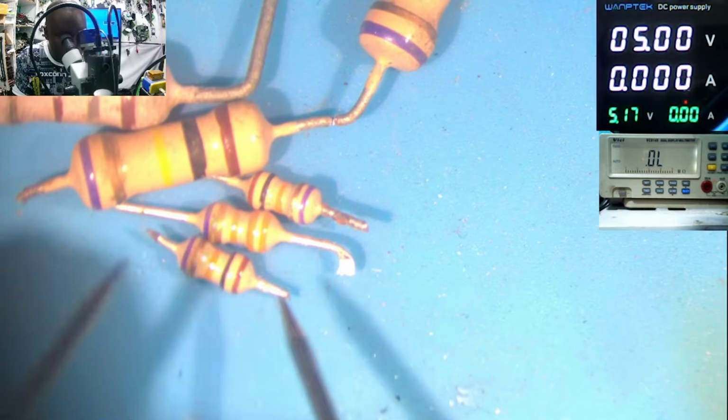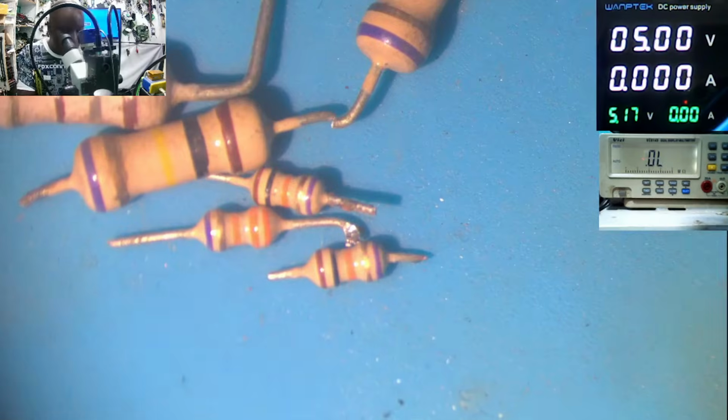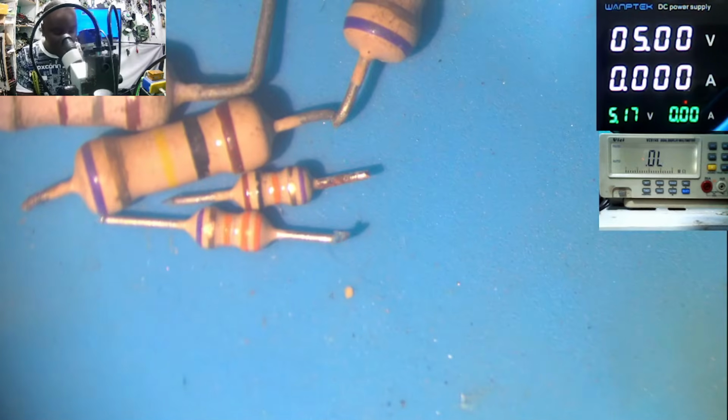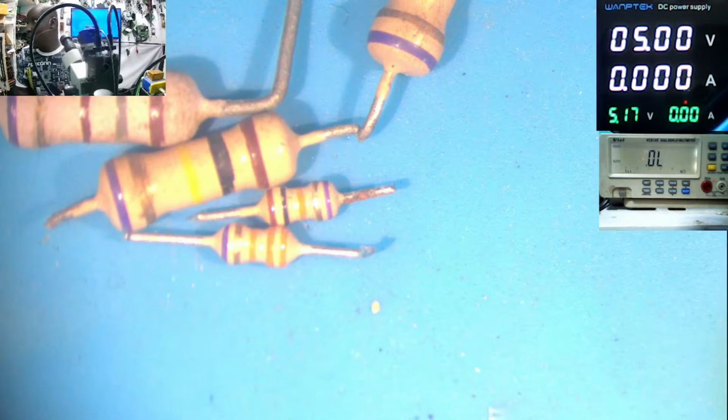The problem is those resistors are too small. 9.9 kilo ohms.